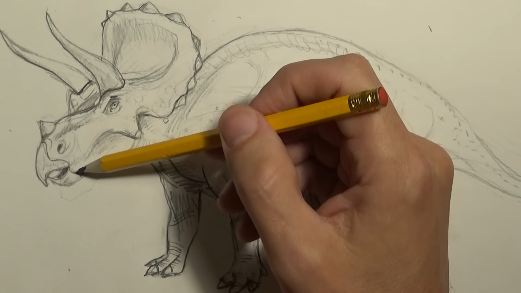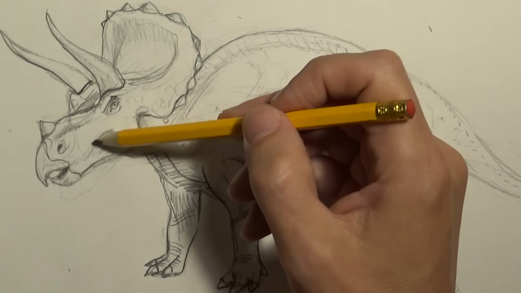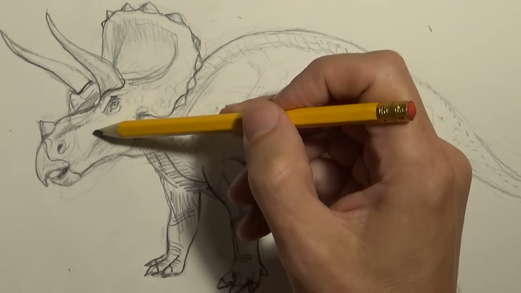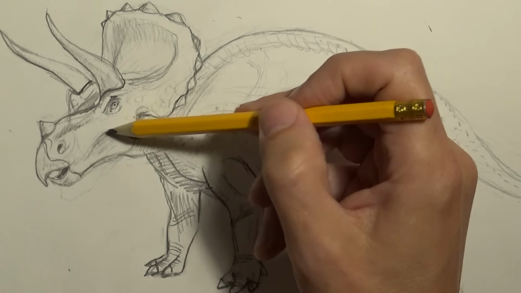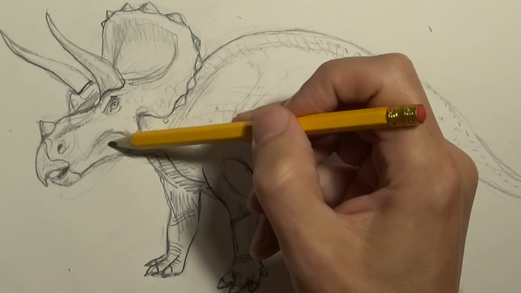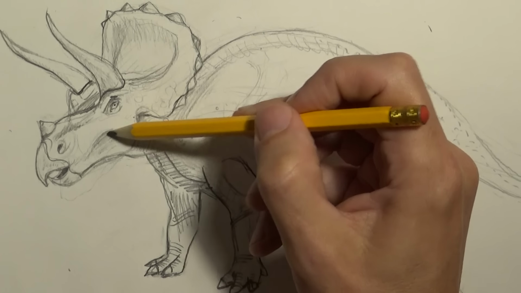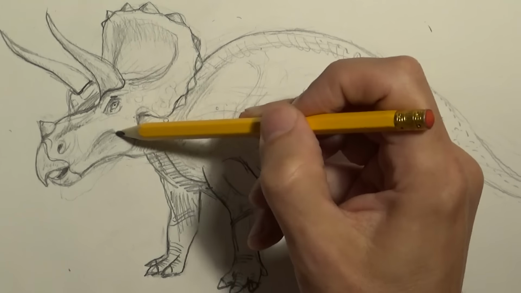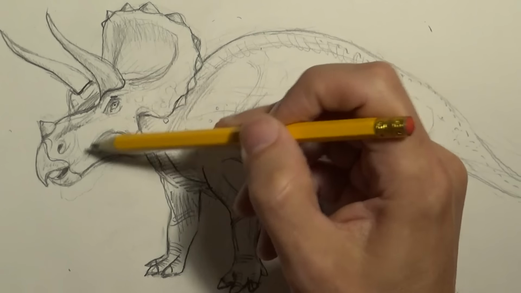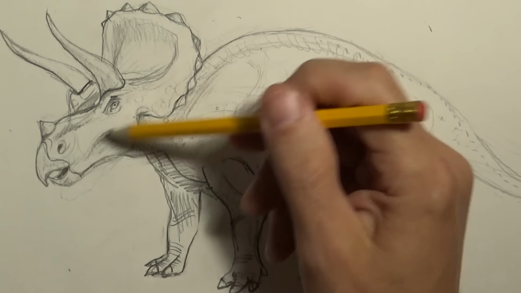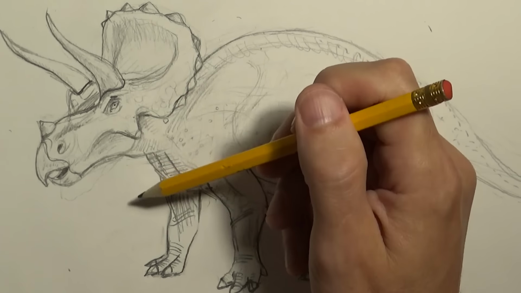And yeah, also they lost a bone in the face called the epoccipital bone. They lost it maybe for more room for strong cheek or strong jaw muscles.